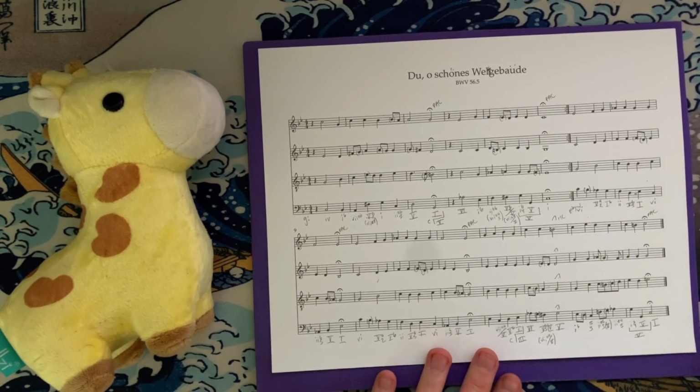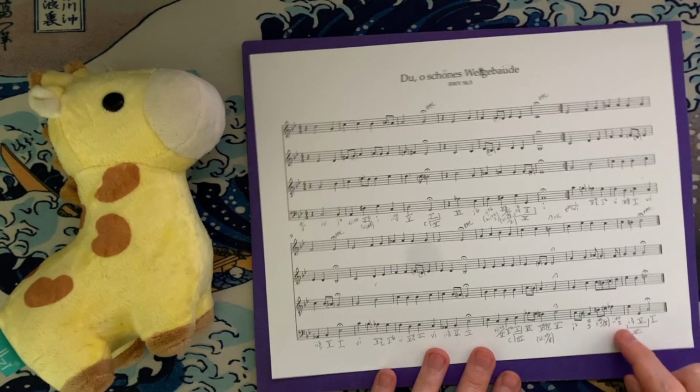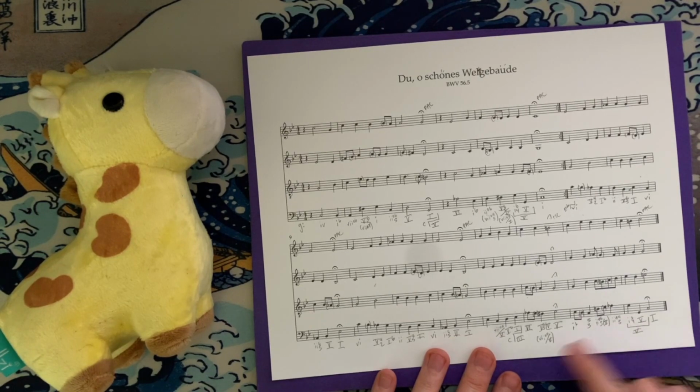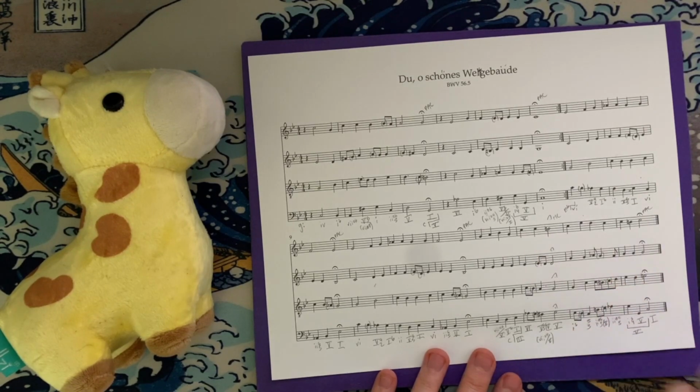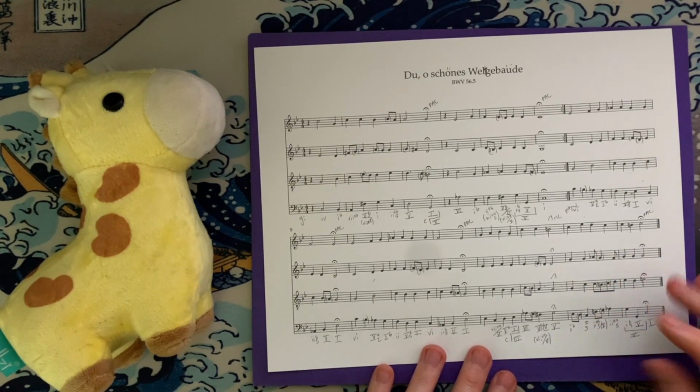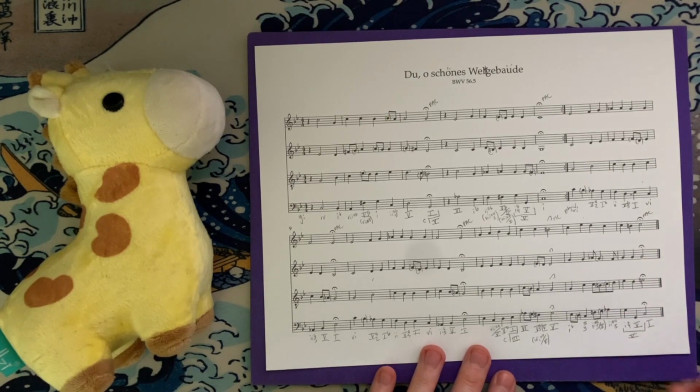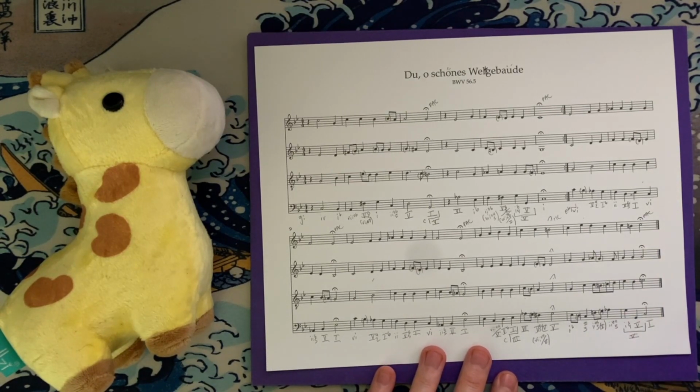So all in all, a pretty straightforward chorale. Interesting progression here. Another interesting progression here where we get 6 going to 5 of 5, going to 5. Not unprecedented, but still kind of unusual. When I say unusual, it's not a bad thing.